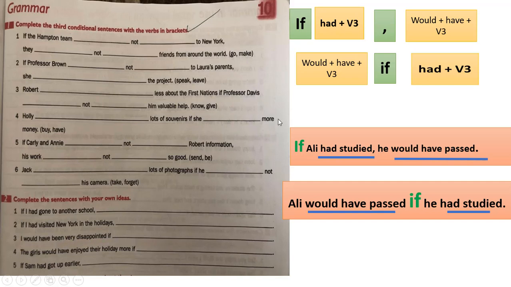Look here, if in the middle, so we use would have plus verb 3 before it. I would have been very disappointed if I had, then verb 3.